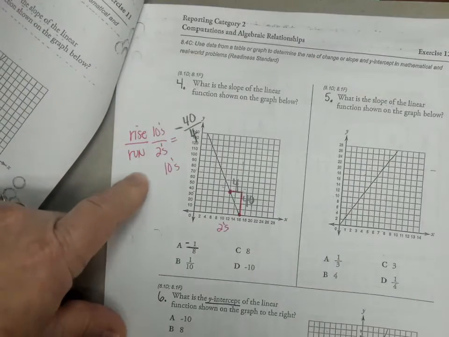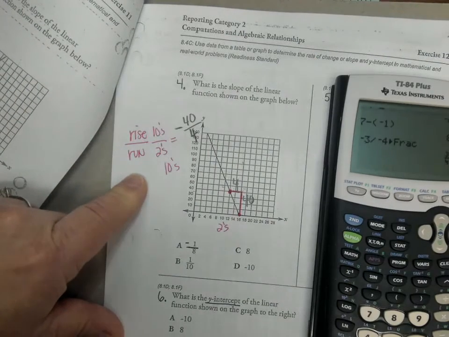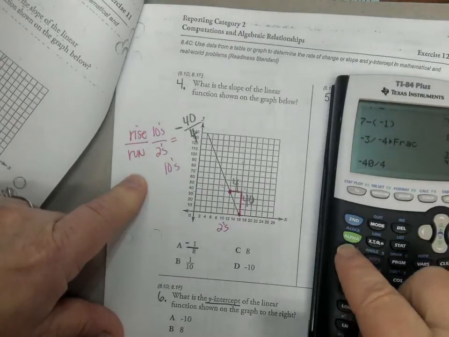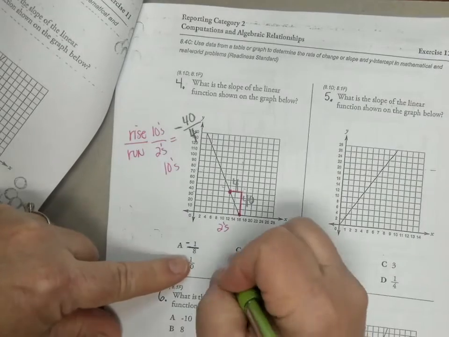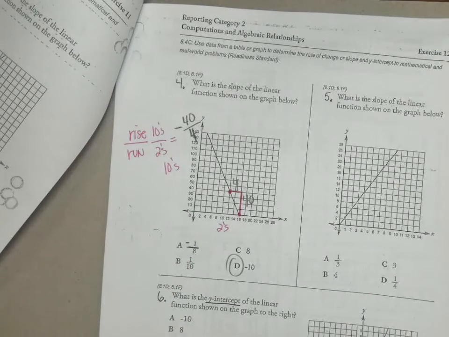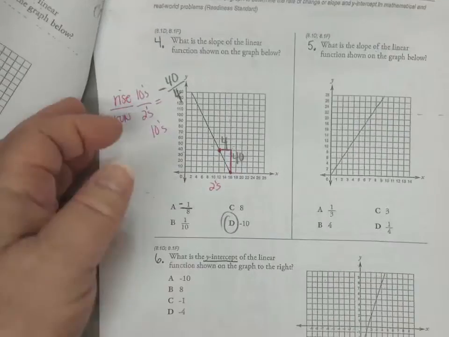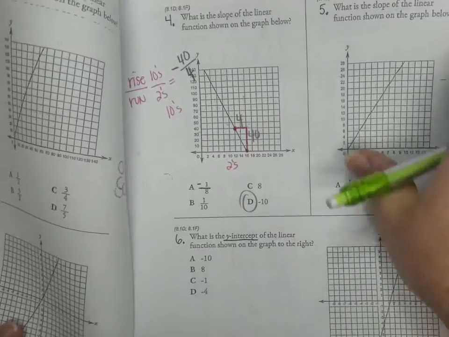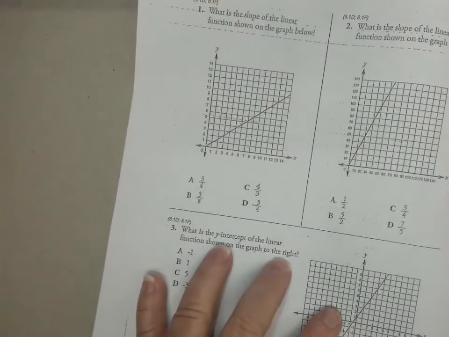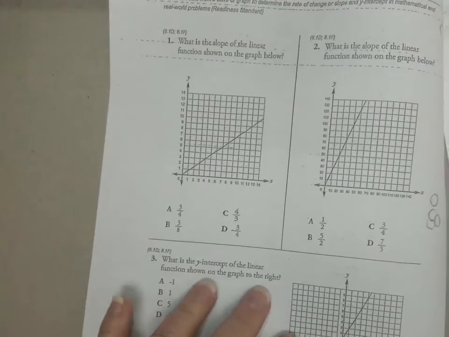So now I'm going to put negative 40 over 4. And then I'm going to have to go to my calculator. And I'm going to say negative 40 divided by 4. Math, enter, enter. And I get negative 10. So D would be my answer. Some of them are asking for y-intercept, so be careful. We've underlined it here, but look at over here on number 3. It wasn't underlined, but it is the y-intercept.